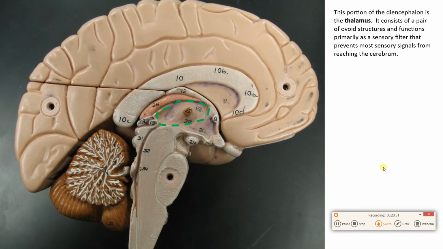So the biggest part of the diencephalon is this thing called the thalamus. And remember, we're looking at half of a brain here. So I see one side of the thalamus right here, in that oval right there. It is an egg-shaped, ovoid structure. So it's not just the surface here. It's also going deep. It's not just this surface that we see here, but it's lateral to this too.